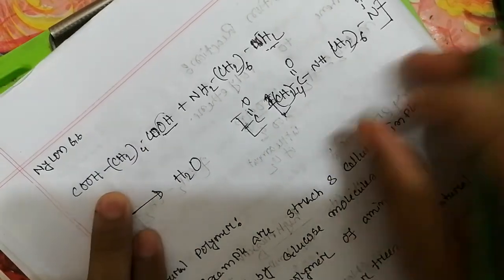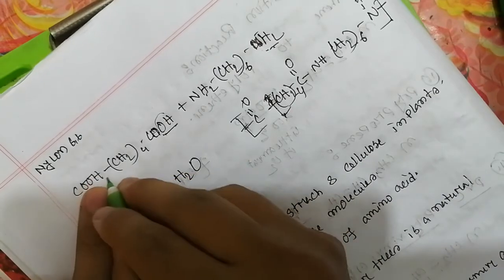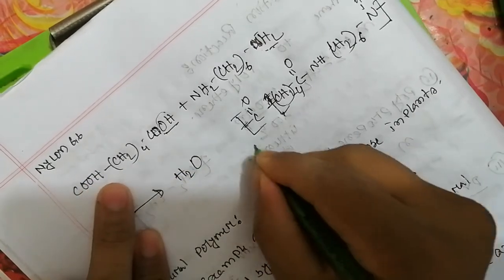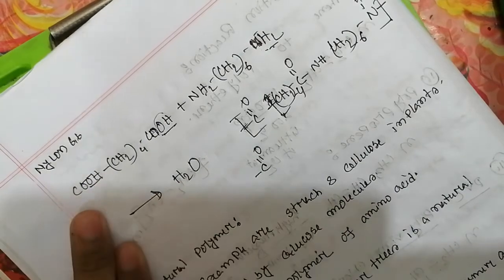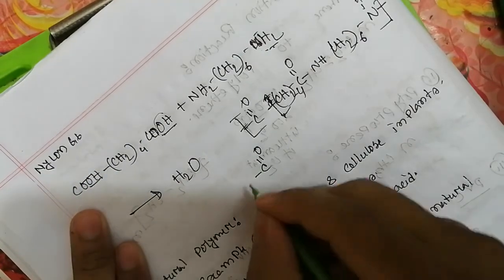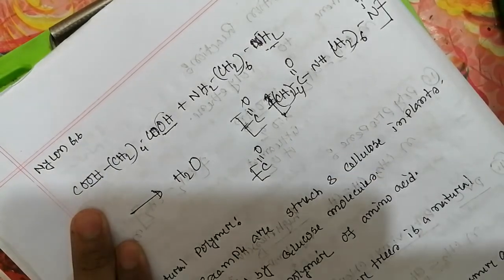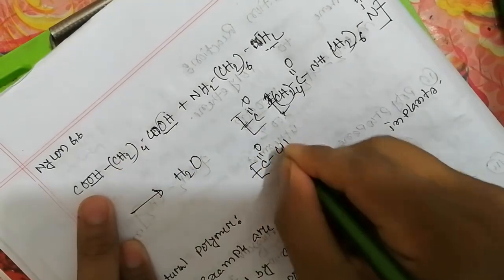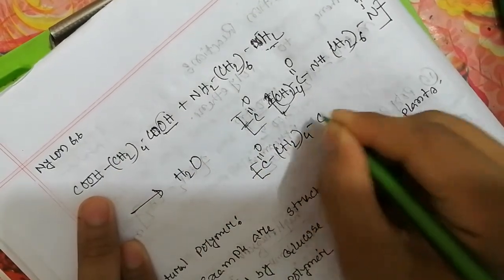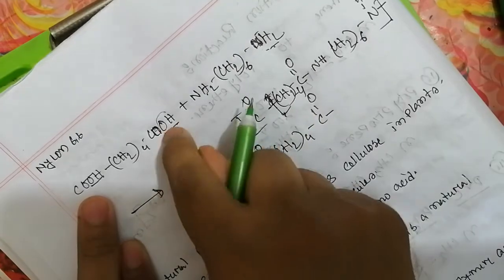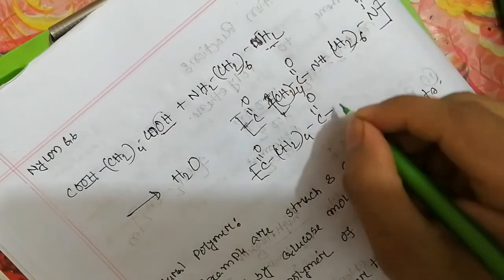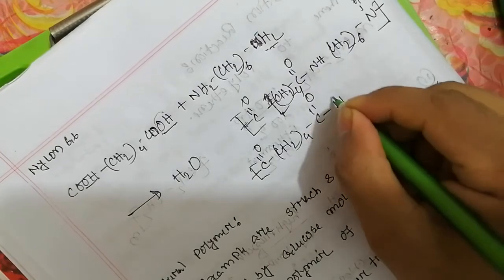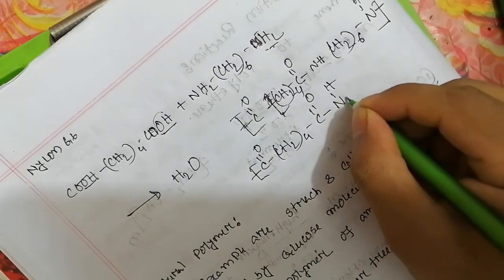Again we write the reaction: C double bond O. This hydroxide will react with another atom of hydrogen and produce one molecule of water. (CH2)4, C double bond O. This OH reacts with one atom of hydrogen and produces one molecule of water.